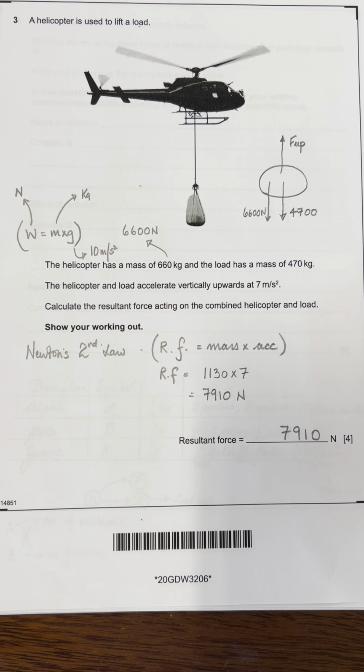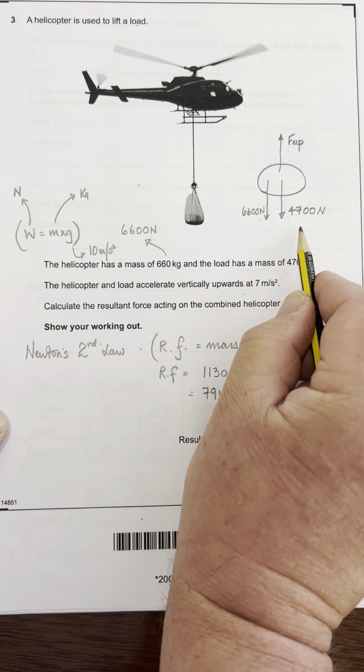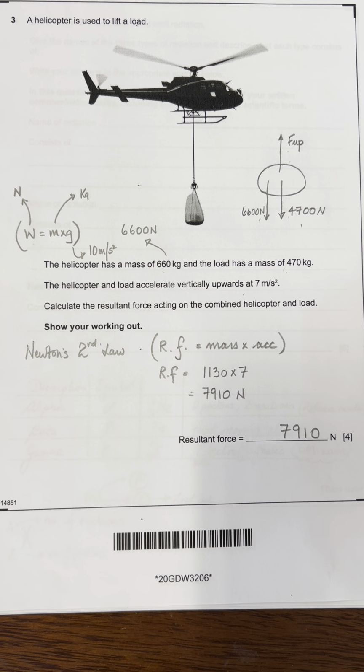Next question. A helicopter is used to lift a load. So again, W equals mg. Force up is equal, right? The helicopter has a mass of that, so there's the weight of the helicopter. And the load has a mass of that, so that's the weight of the load. The mass is 470, the weight, the force is 4,700.